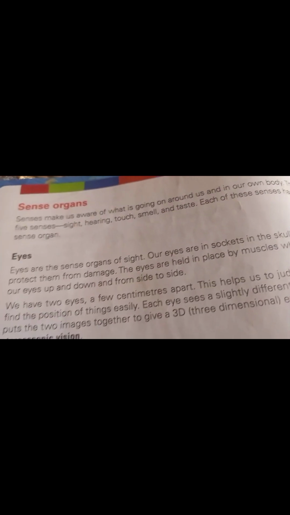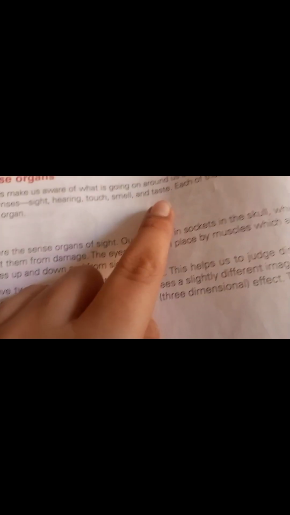Touch is the feeling of something. For example, if you were to touch this book, you would feel it a little bit, because that's the sense of touch. Smell is how we smell food or anything like that, a smell like perfume, for example. And then we taste, which is how we taste things such as any food.